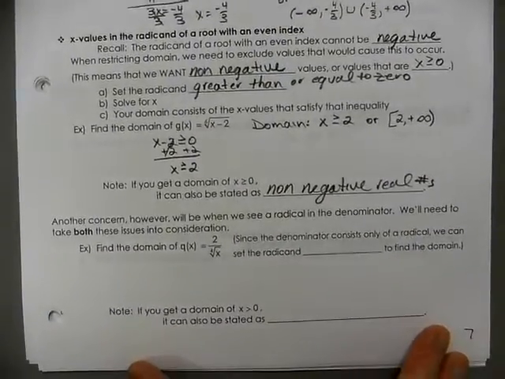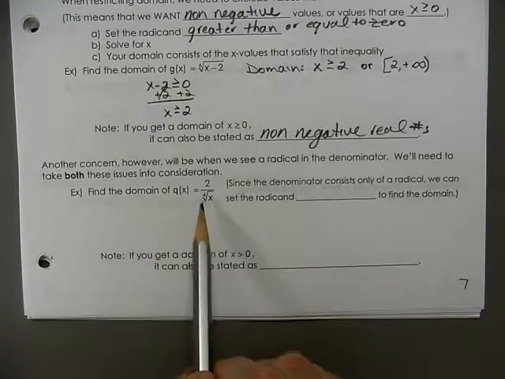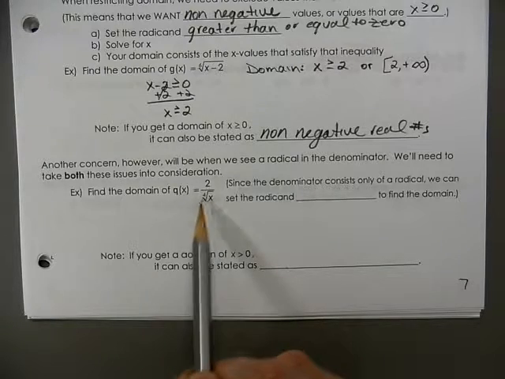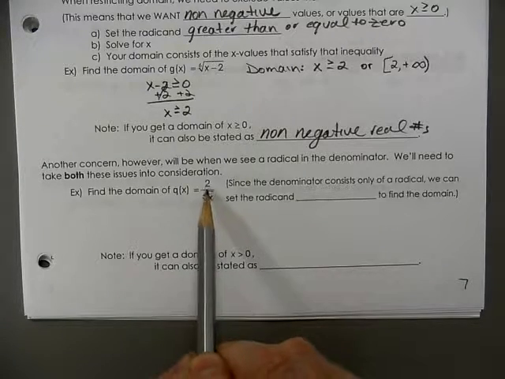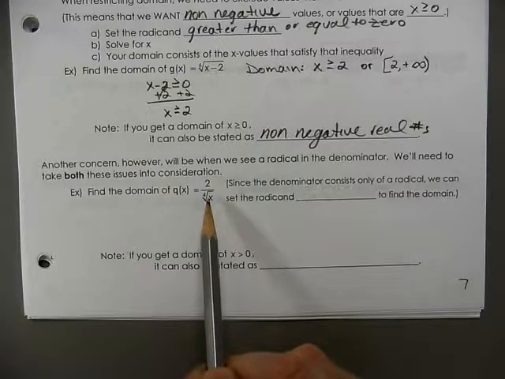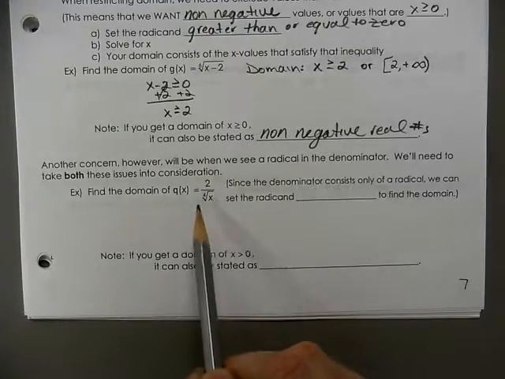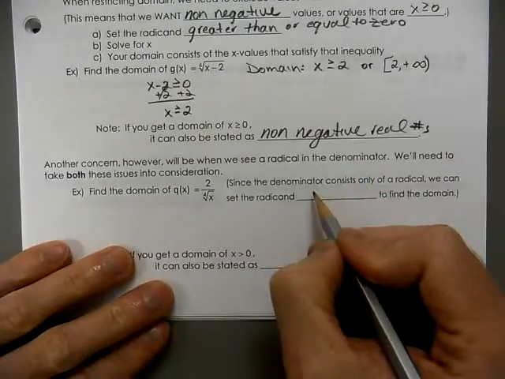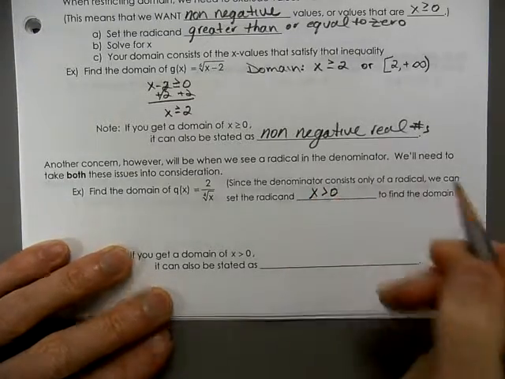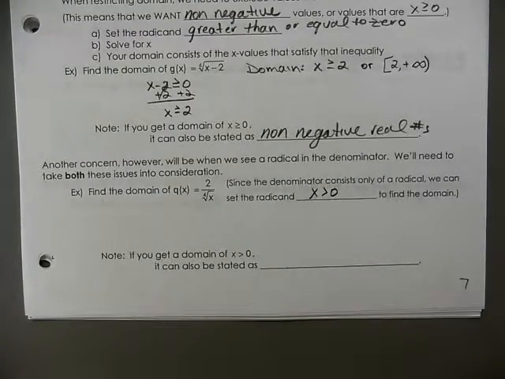Now, the third scenario we have to worry about is if we have both situations. We can't let the denominator equal 0. So if we were just worried about a denominator, then this would be all real numbers except 0. But we also can't have negatives inside of a radical. So we can't include 0 and we can't include negative numbers. So this case would be x is greater than 0.